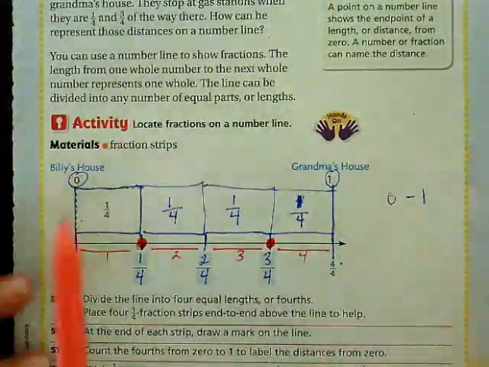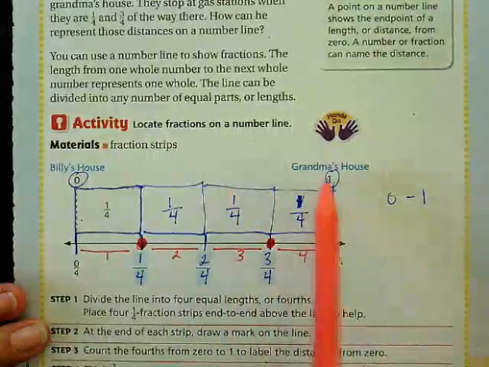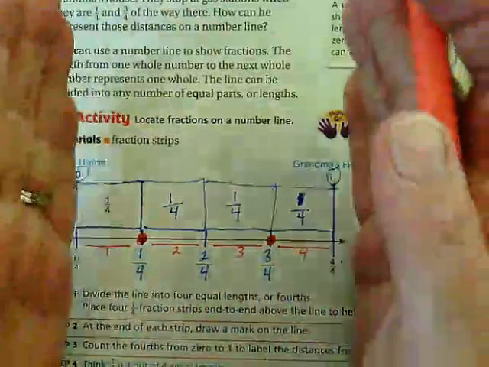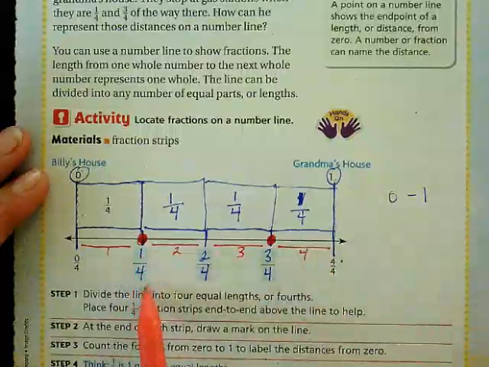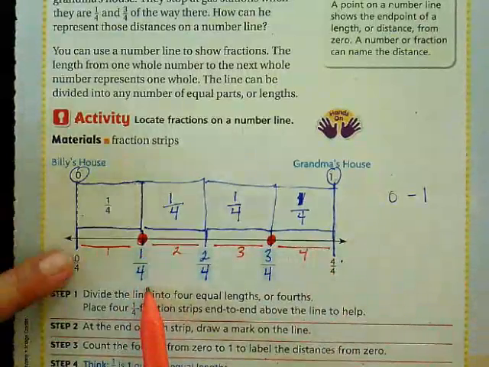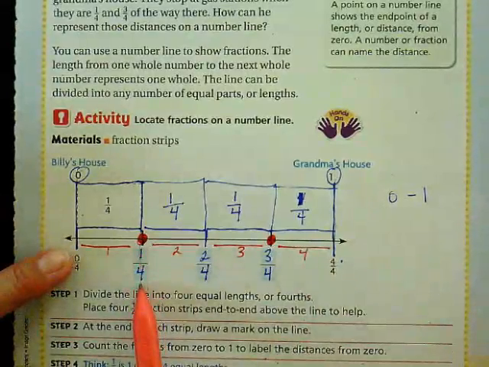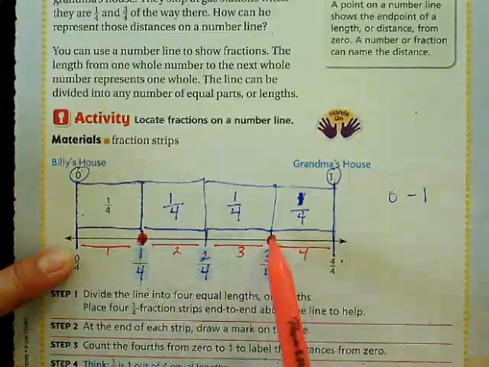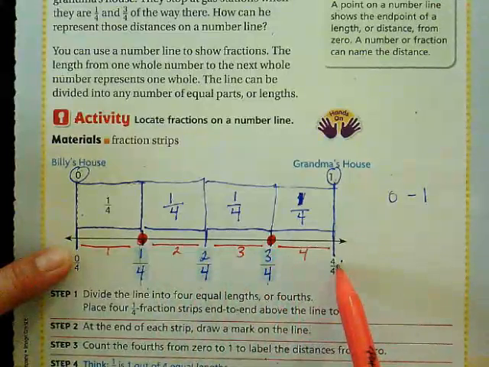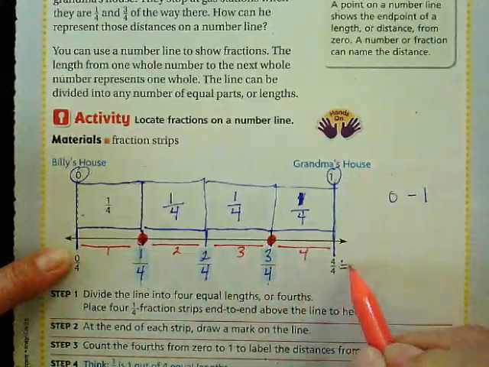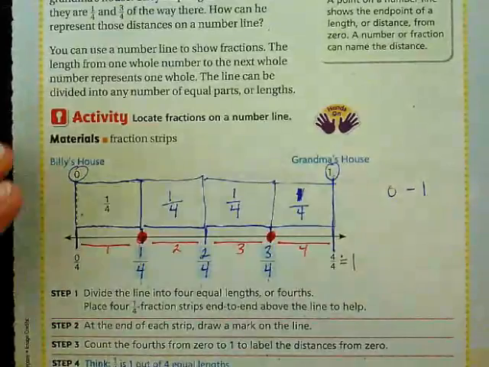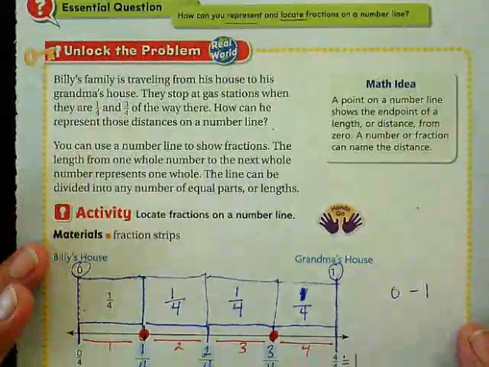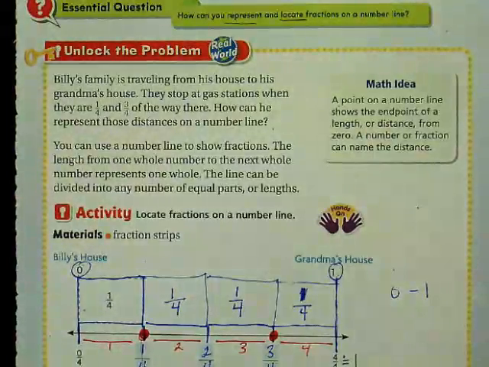Remember, we're only going from 0 to 1, but we've broken that amount into 4 equal pieces. So we're going to represent it with a fraction. Okay, this is 1/4, 2/4, 3/4, and then 4/4, and we know that any number over itself equals 1. All right? Okay, move on to the next lesson, and let's learn some more about locating and representing numbers on a fraction line, or fractions on a number line.